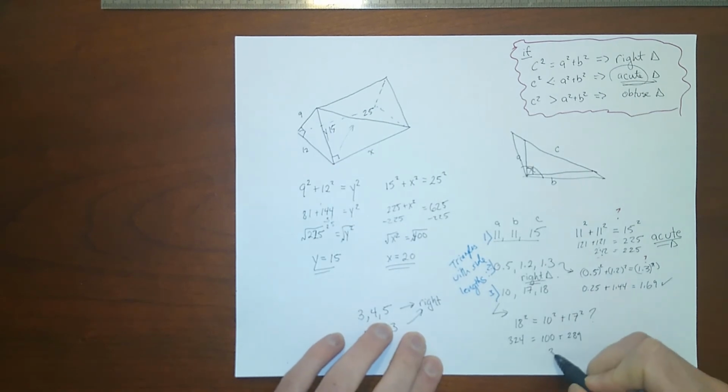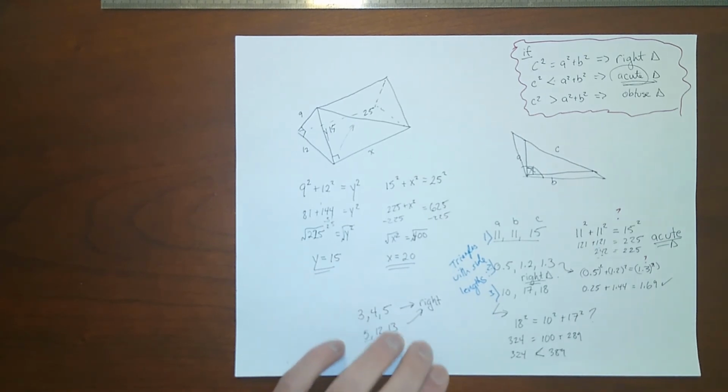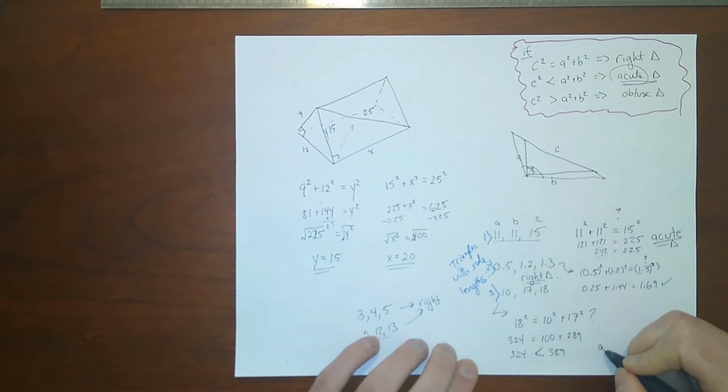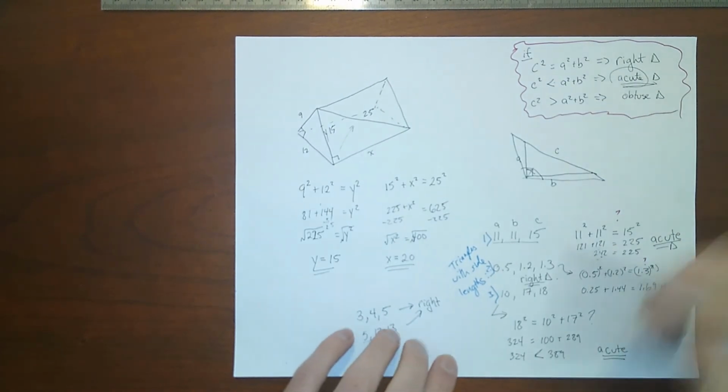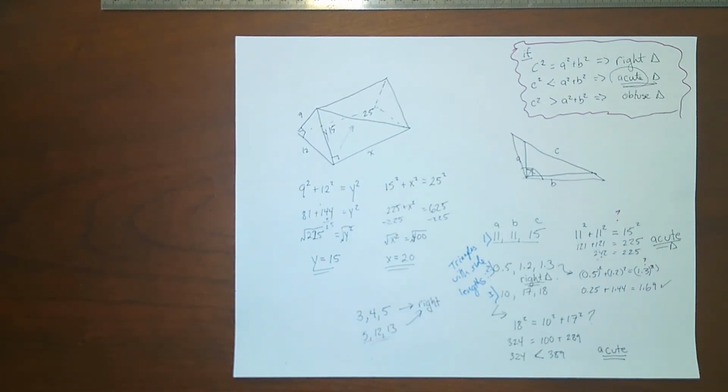So this is 389 versus 324. So the 324 here is less than 389, excuse me. So again, this triangle will be acute, since the hypotenuse squared is less than the sum of the legs squared.